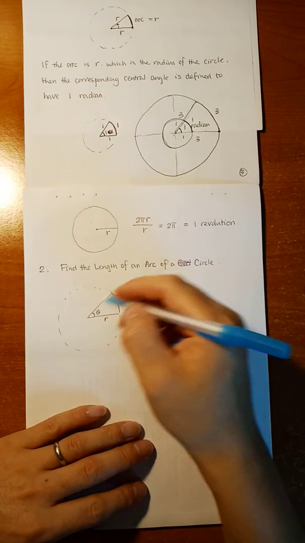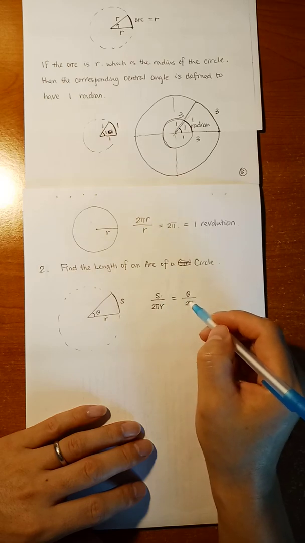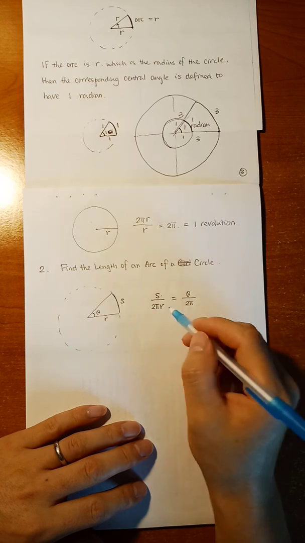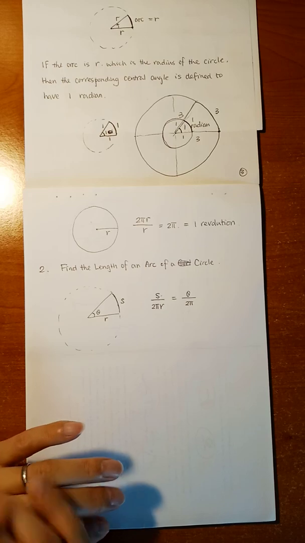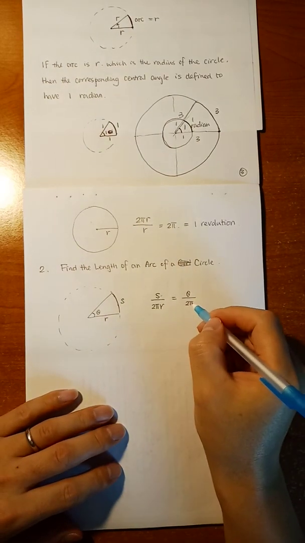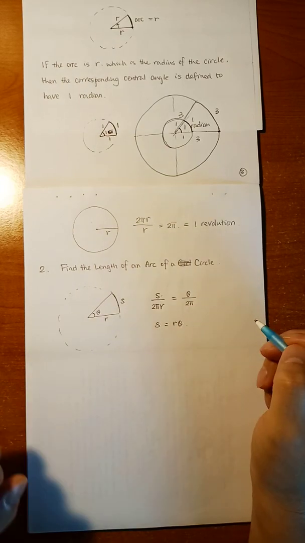So everything is proportional here. This is length proportional. This is central angle proportional. They are equal to each other because of the definition. So from here you cancel 2 pi and 2 pi, you get S is R theta.